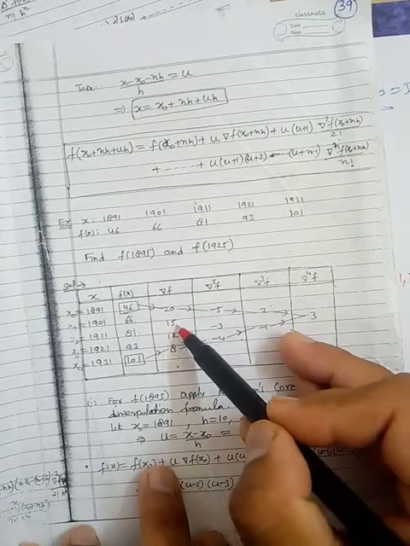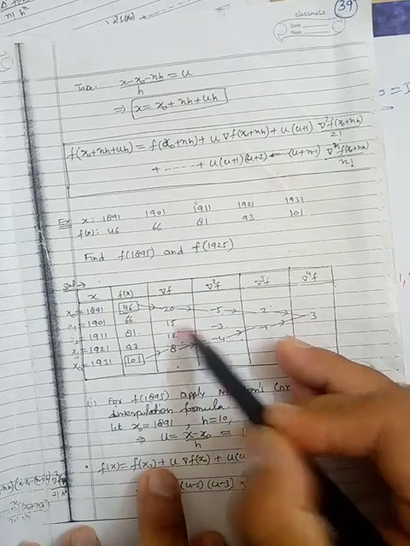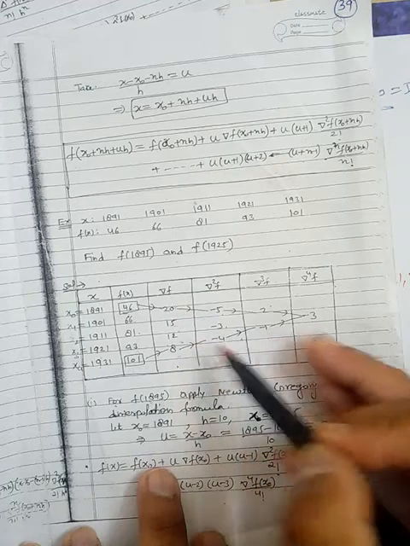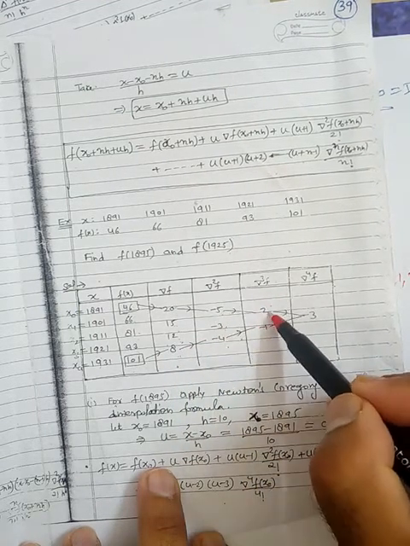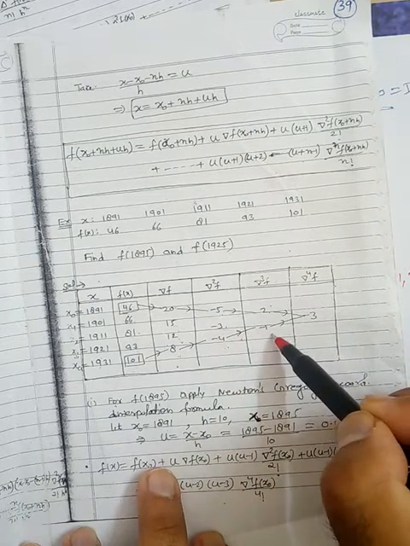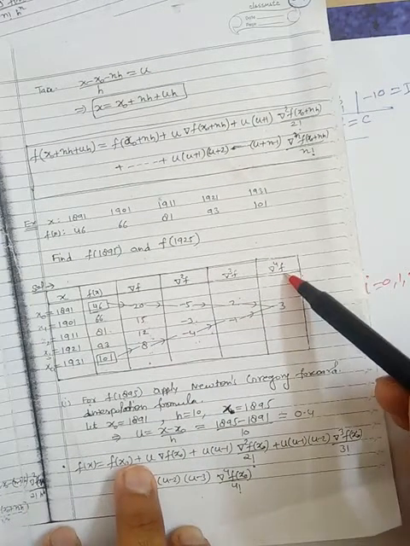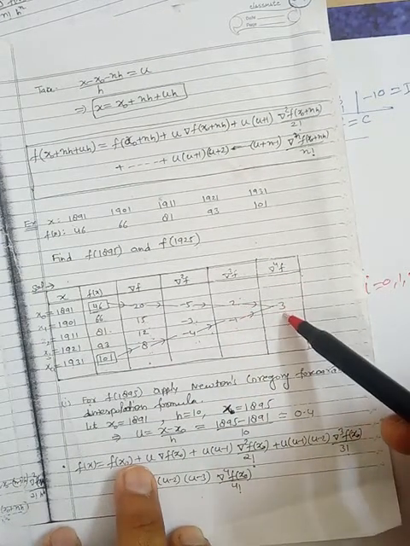Second order difference will be 15 minus 20, minus 5; 12 minus 15 is minus 3; 8 minus 12 is minus 4. Similarly, third order difference: minus 3 minus 5 is 2, minus 4 minus 3 is minus 1. And then fourth order difference: minus 1 minus 2, minus 3.